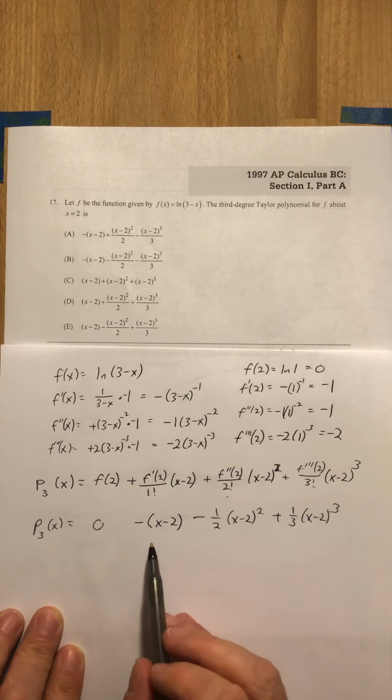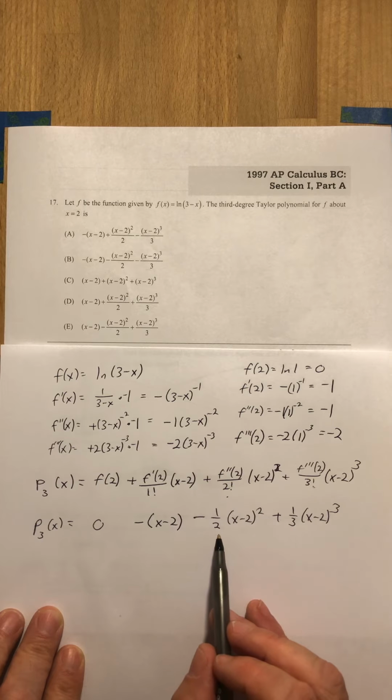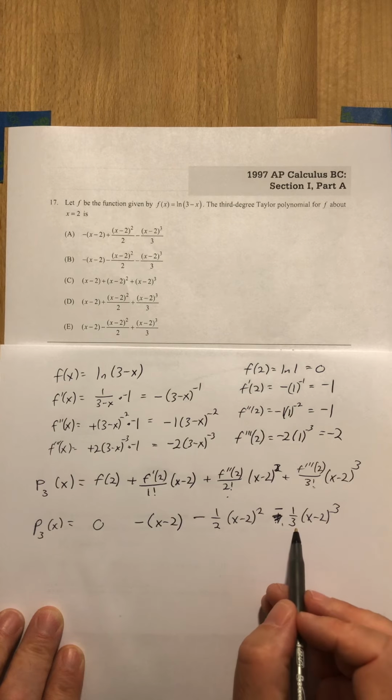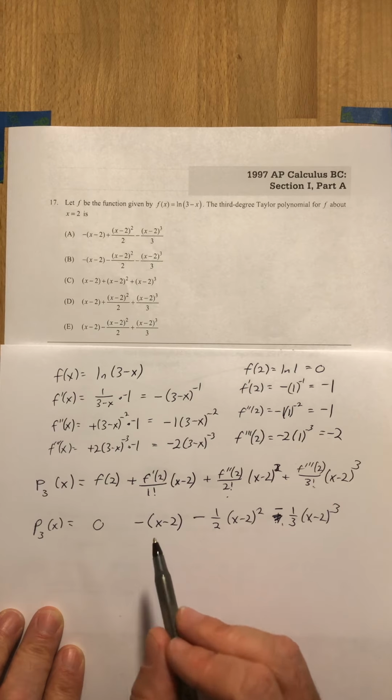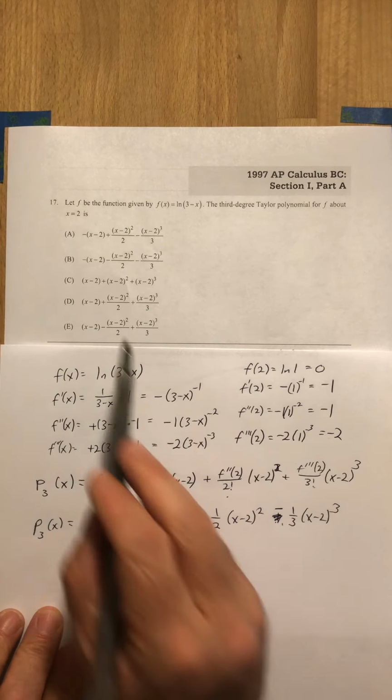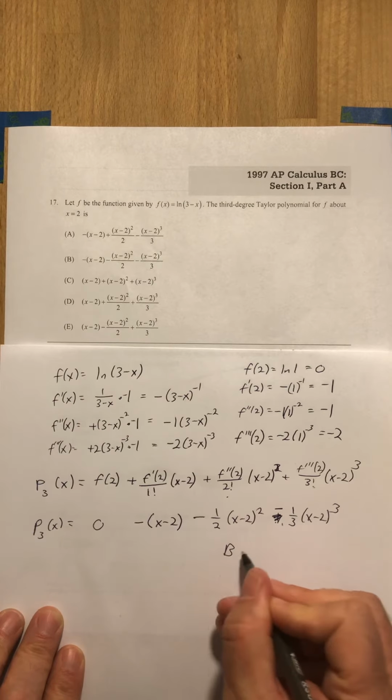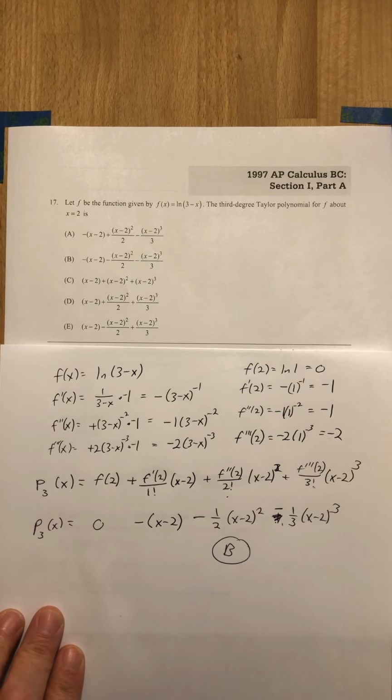So looking for that pattern, every term is negative. I have powers that increase by 1, and I have, this one should be minus. Sorry about that, minus 2. And I have coefficients that are negative 1, negative half, negative 1/3. So it looks like B is our best answer for 17.